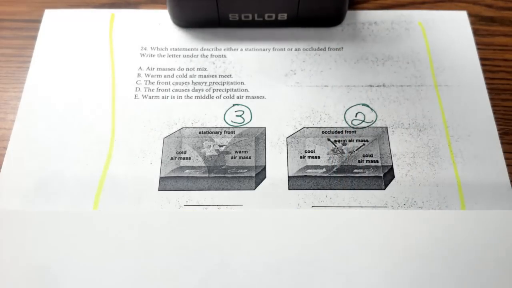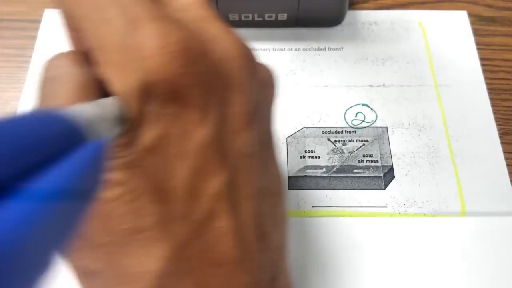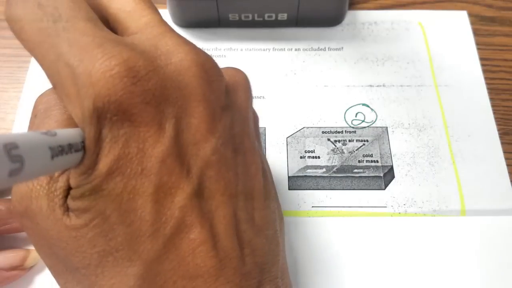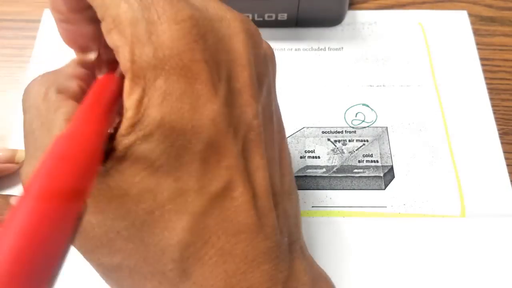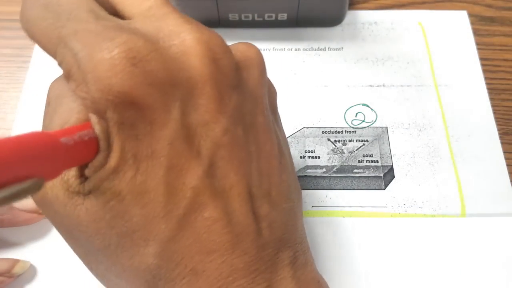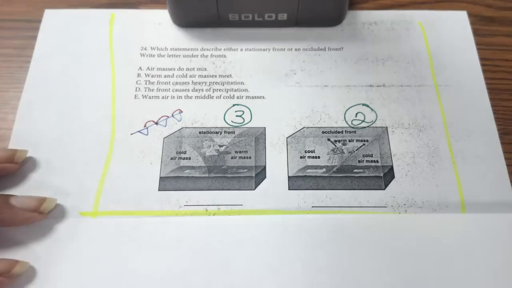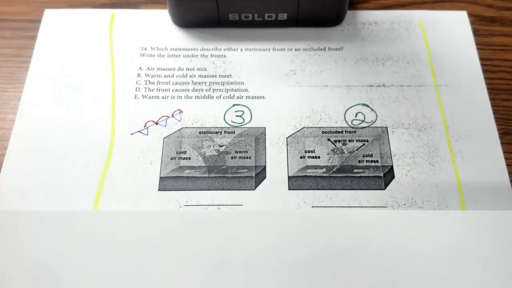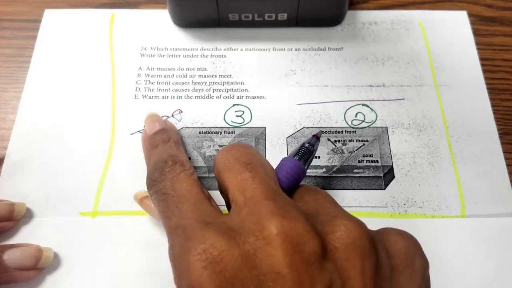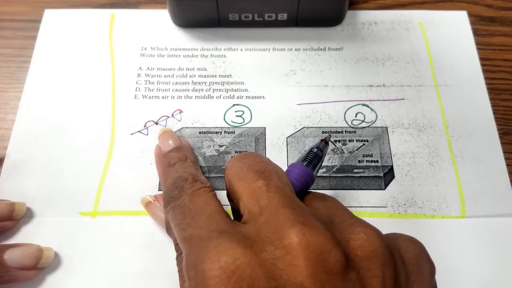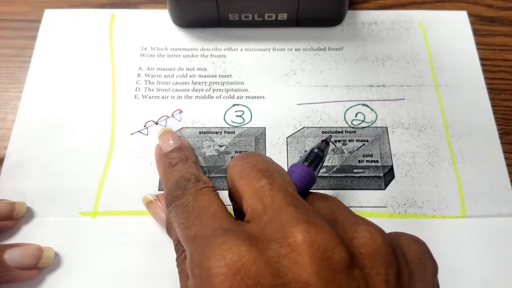This will probably be helpful if we draw out the symbol for a stationary front and a symbol for the occluded front. So here's your stationary front. And then here's your occluded front. So remember, the stationary front, warm air wants to rise, cold air wants to sink. They're in a tug of war. The air masses are not mixing.